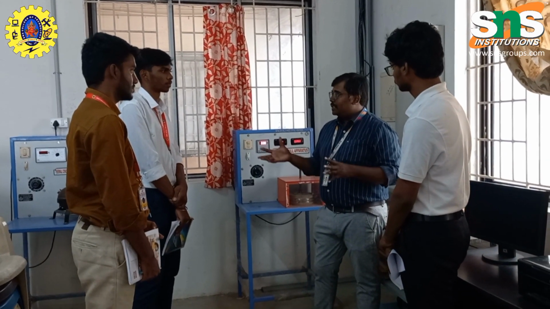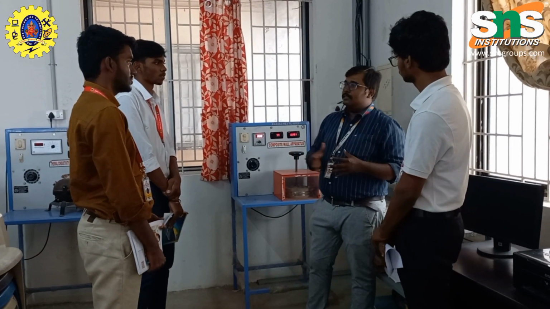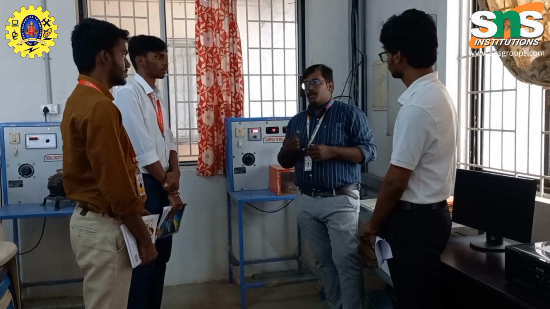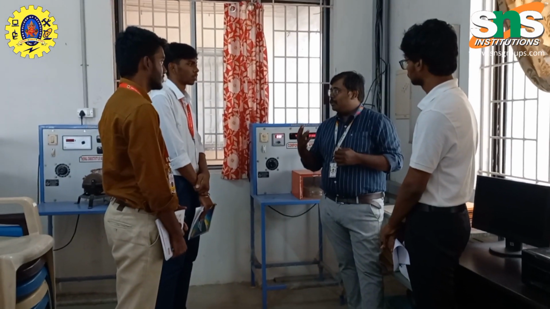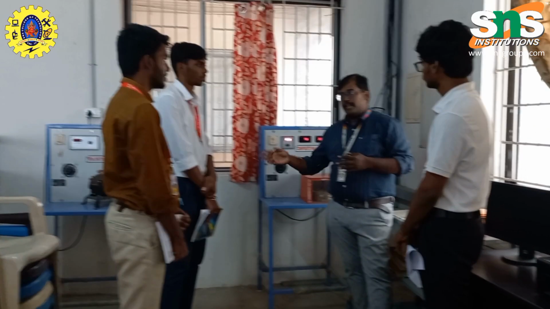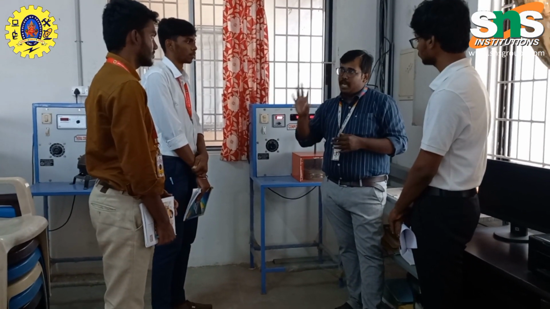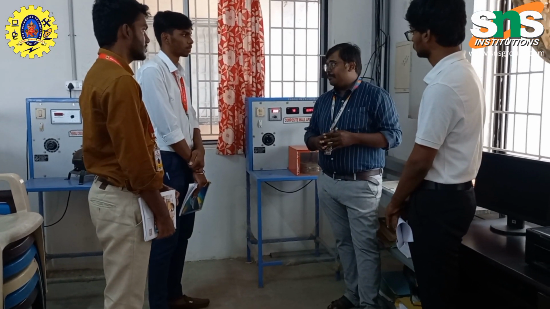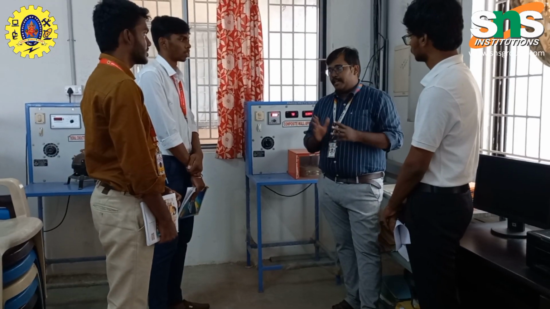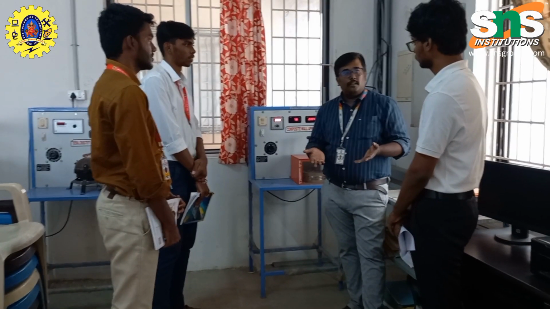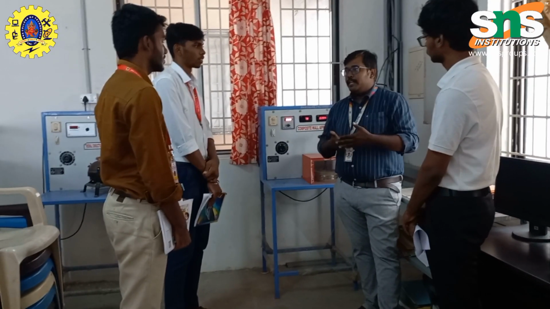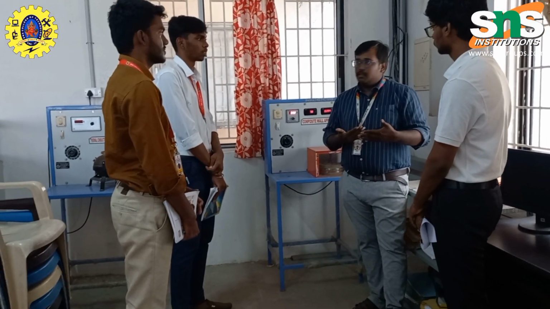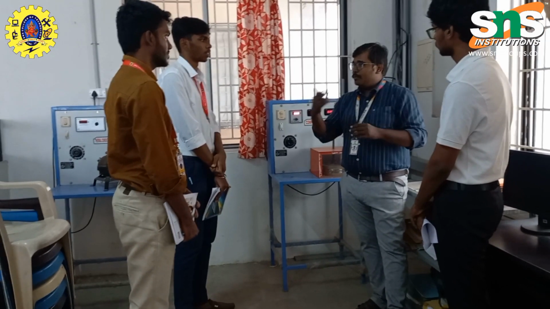Okay, so conduction, it's like within the solid particles, due to the movement of the particles, the heat will be transferred from one place to another place. It is conduction. It will happen in a solid medium. Convection, again, heat will transfer, but it happens in liquid. So radiation means without any direct contact, the heat will transfer from one place to another place.